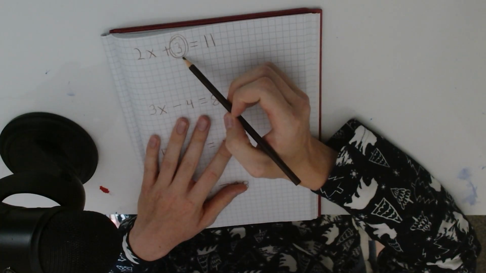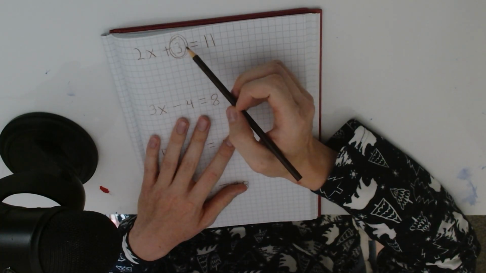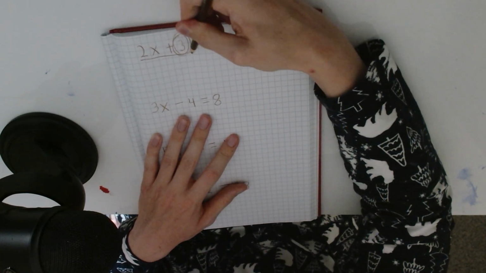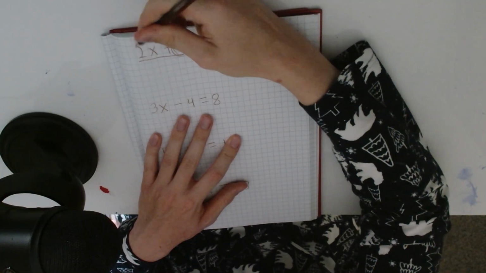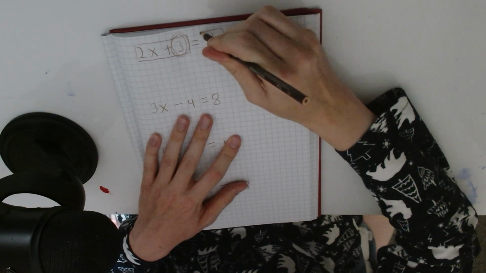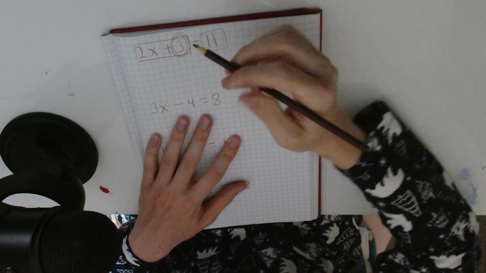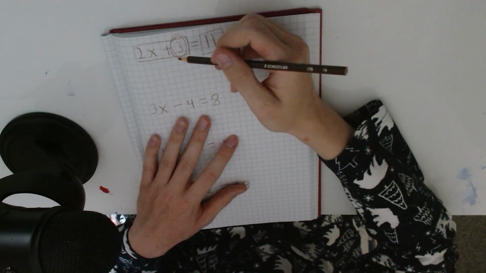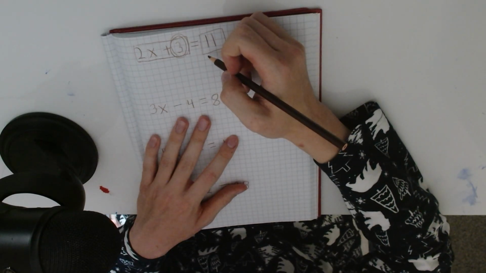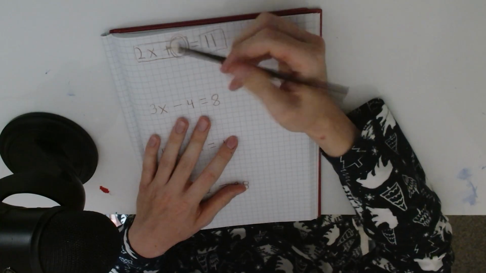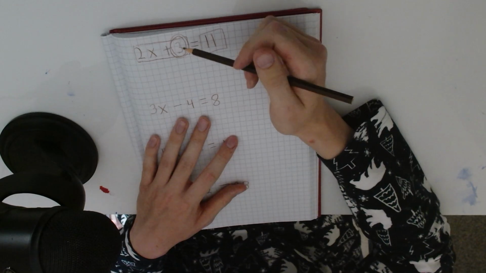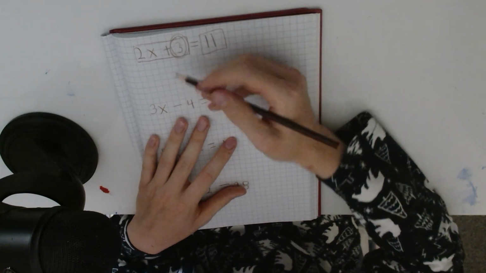So also a rule is what you do to one side. So this is a side right here. This is basically separate. And then this is one side. So what you do to one side, you must do to the other side. Okay. So to get rid of 3 on this first one, I'm gonna minus 3 here.